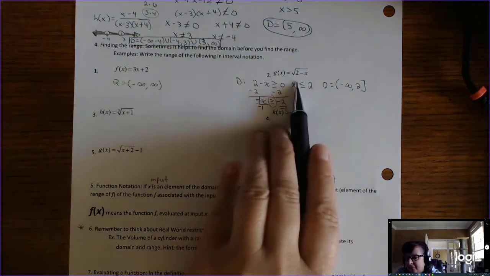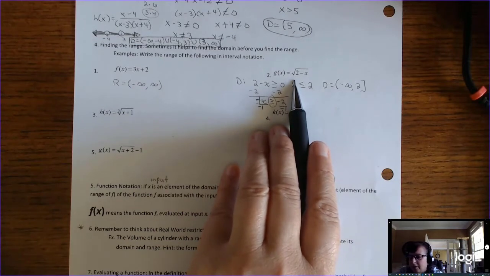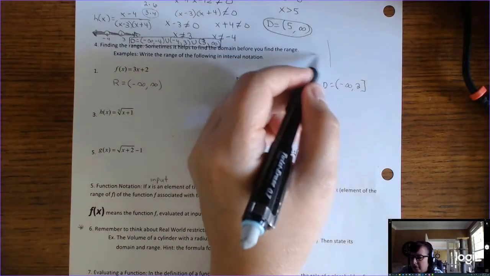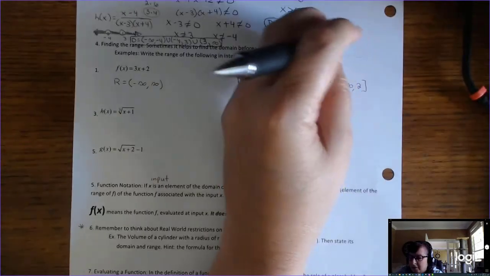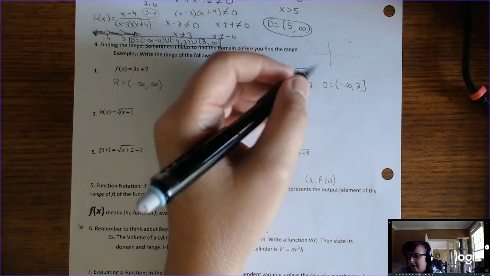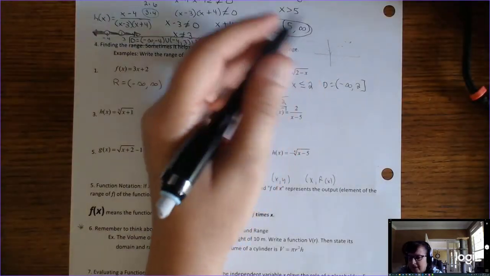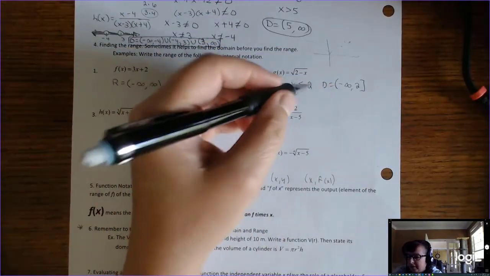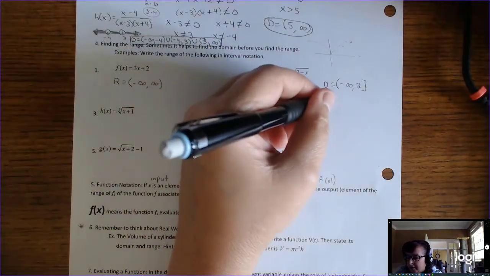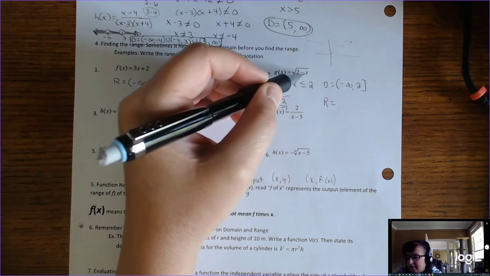And if you have memorized what a radical function looks like, you know that it is going to look either like this or like this. And this particular one kind of has that. So it's a decreasing function, and that's a really good thing because now all I have to do is put these values in to find the range.